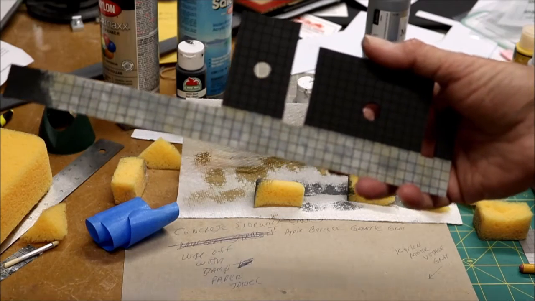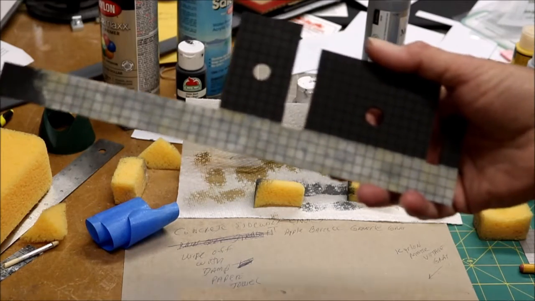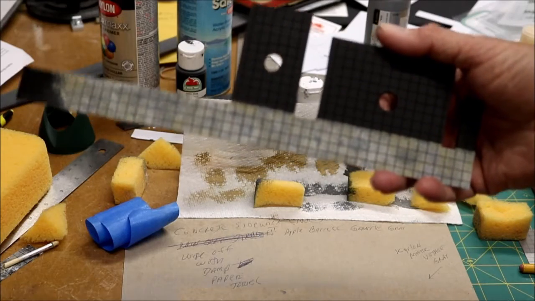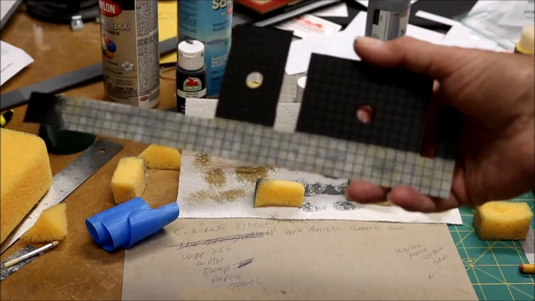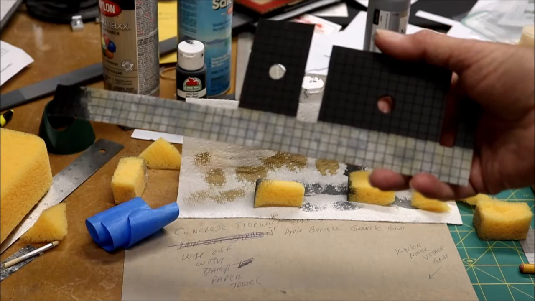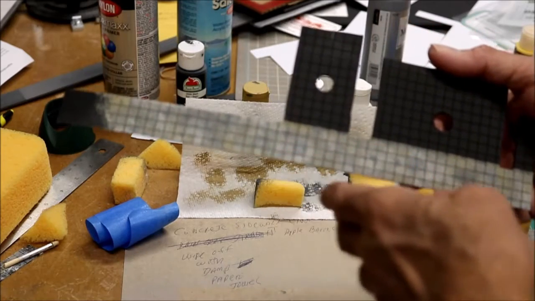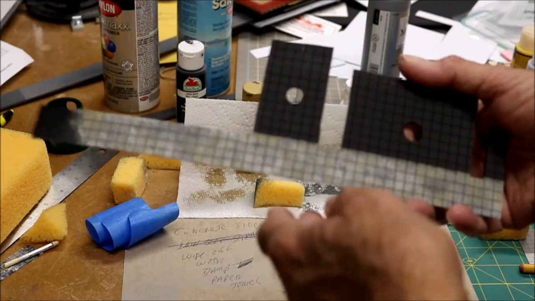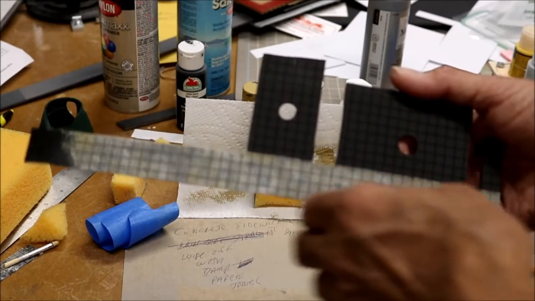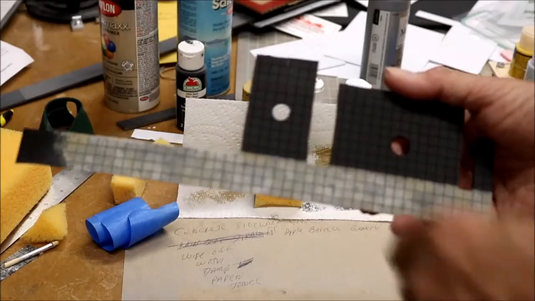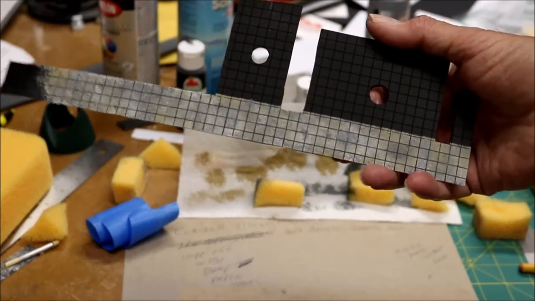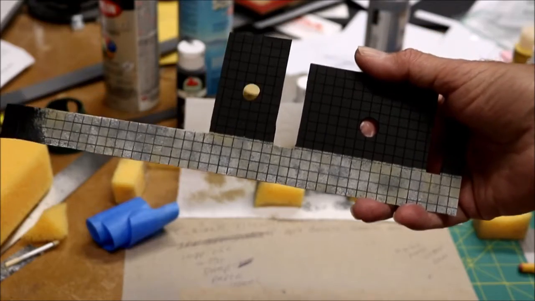I didn't choose to do that because this is 40 thousandths thick. That in N scale, that's a 6-inch high curb. If you were to put in a curbing along the edge here, that would be probably 20 thousandths, and I don't know if I would even see that.